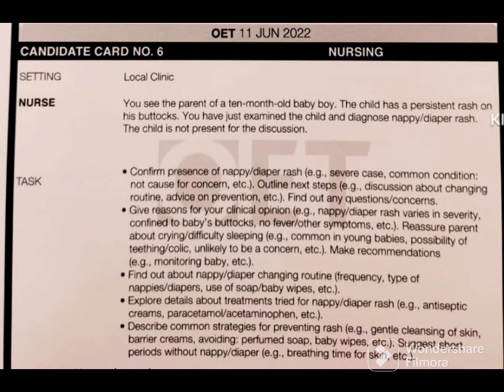Like, you can just monitor your baby, and if the problem is persisting for a long time, please get doctor's advice. Is it okay with you, or am I clear to you? Like that we can tell. Then our next task is to find out about the nappy or diaper changing routine, like frequency, type of napkins, diapers, use of soap or baby wipes, etc.